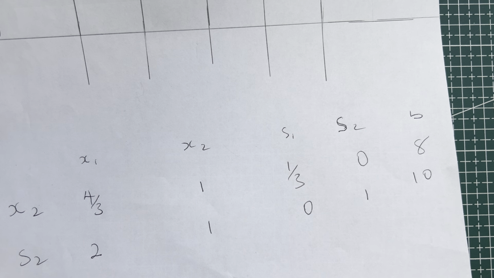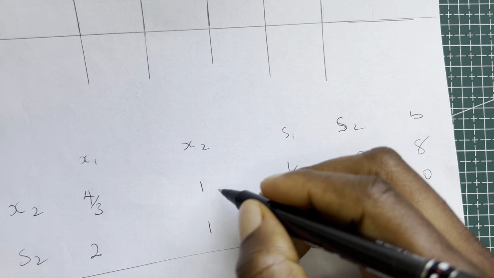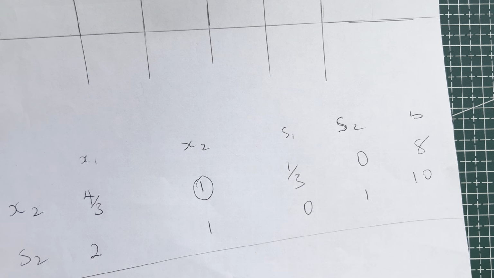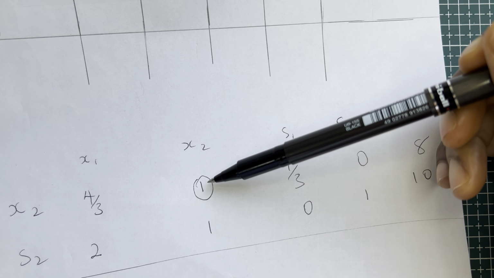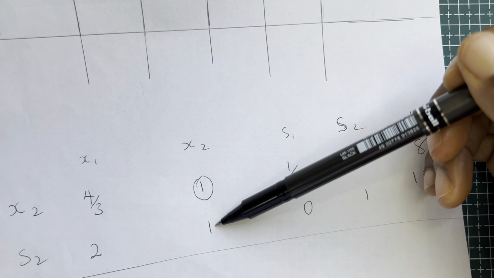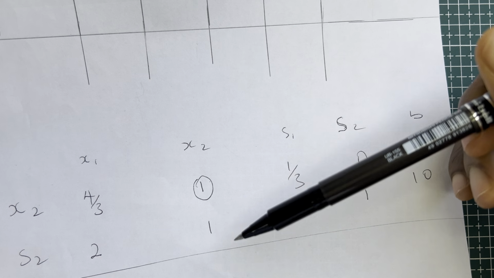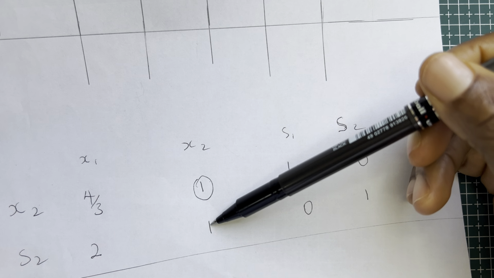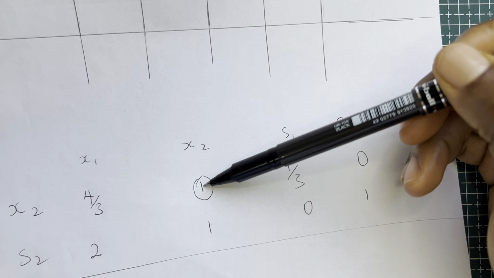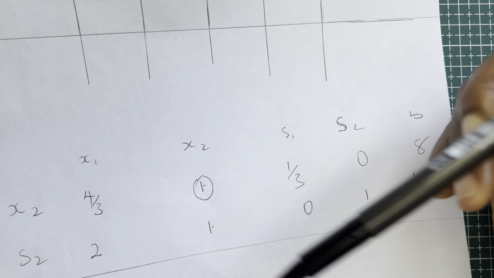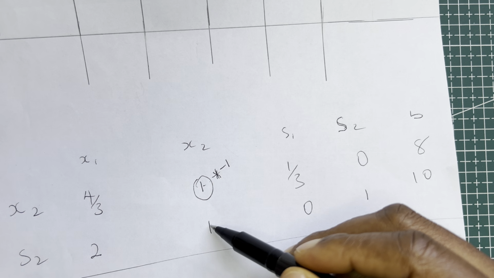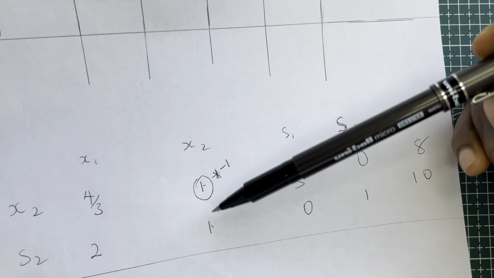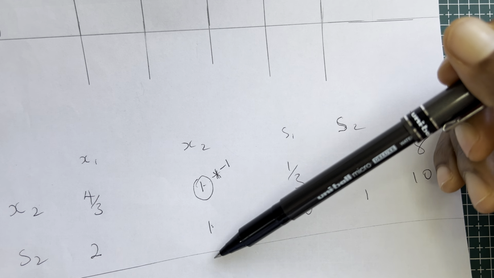To find the new number, remember this is our key element or pivot element. The trick here is to multiply the pivot element by the opposite sign of the adjacent value. The adjacent value here is 1. If we multiply the key element by the opposite of the adjacent value, we have times minus 1, because this is plus 1. The trick here is we want the combination of these two values to give us 0.